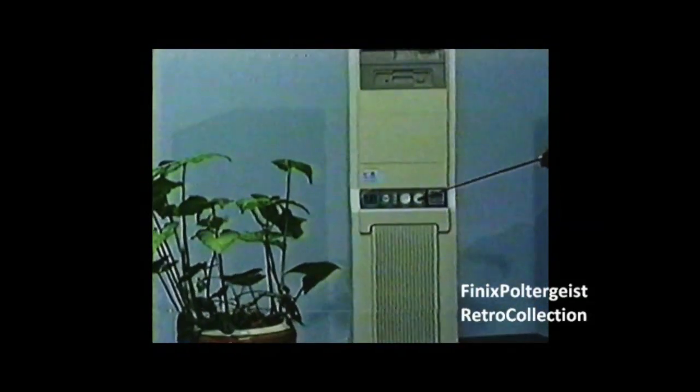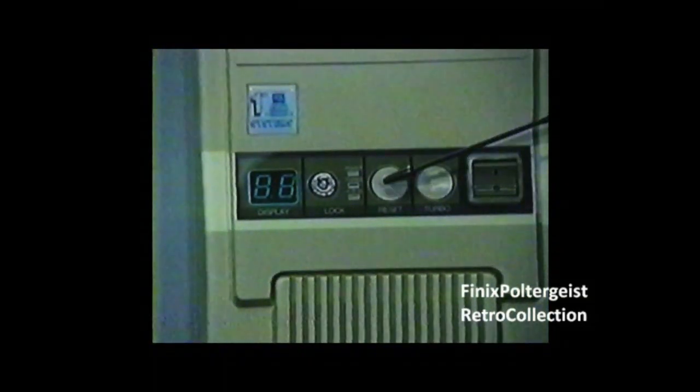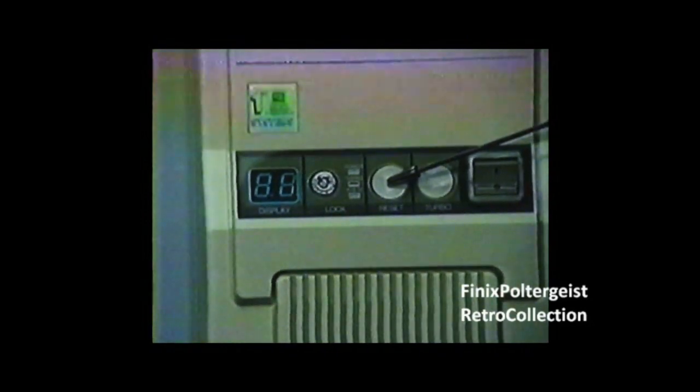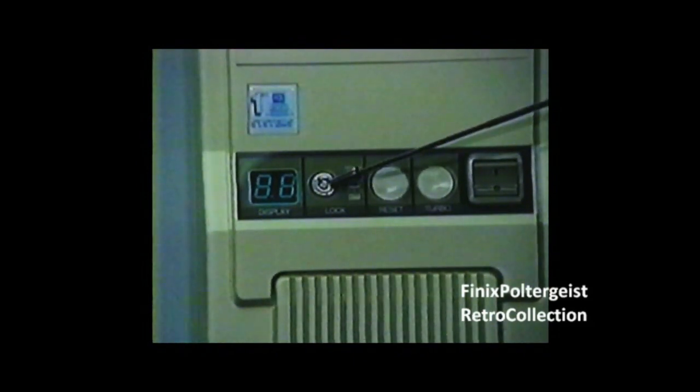You'll notice that this case has essentially the same switches as found on all the cases. The on-off switch, the turbo switch, which allows you to select between the highest or lowest speed of the machine. The reset switch, which allows you to do a soft reboot, as opposed to turning the computer off and back on. The keyboard lock, which allows you to lock the keyboard so no one else can use it. And, like many cases, a digital readout that shows clock speed.